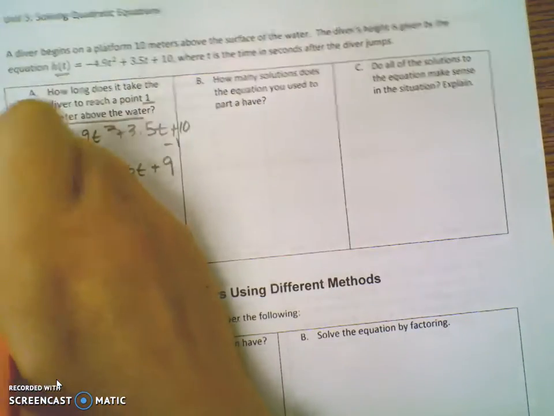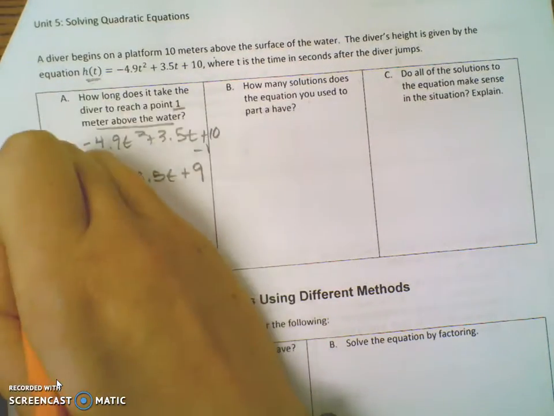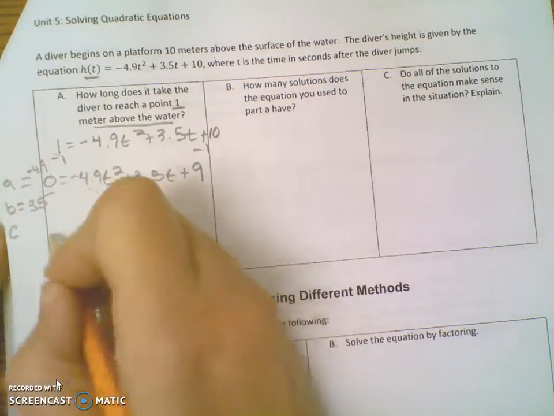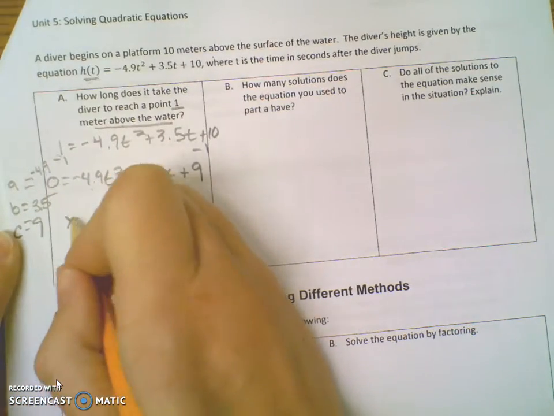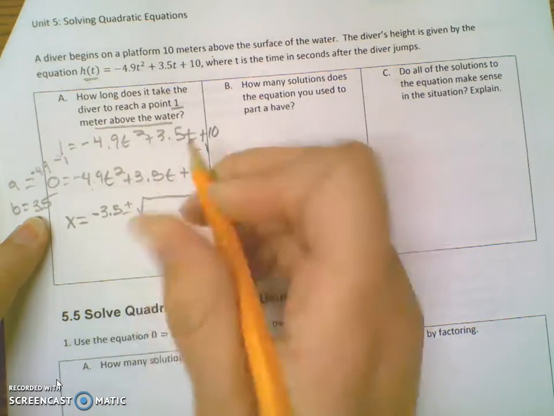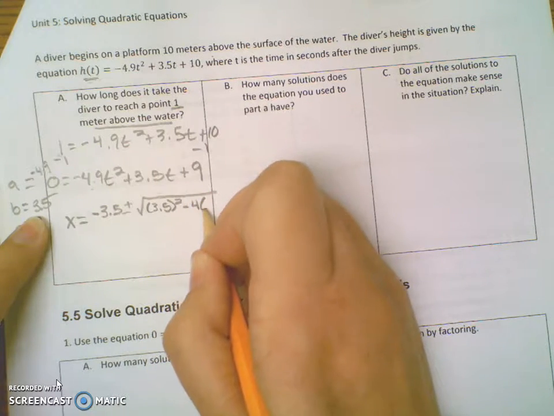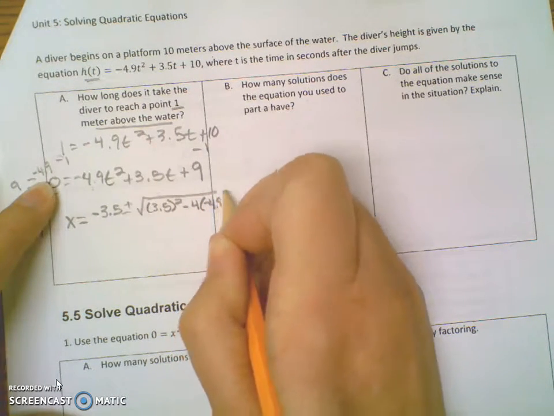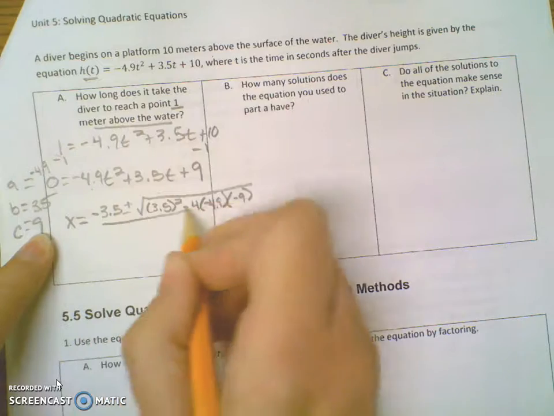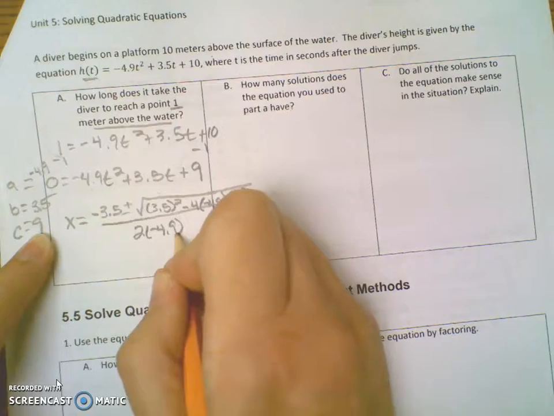On this one, our a is negative 4.9, our b is 3.5, and our c is 9. And so x equals negative b, so negative 3.5 plus or minus the square root of 3.5 squared minus 4ac, and then that whole thing over 2 times negative 4.9.